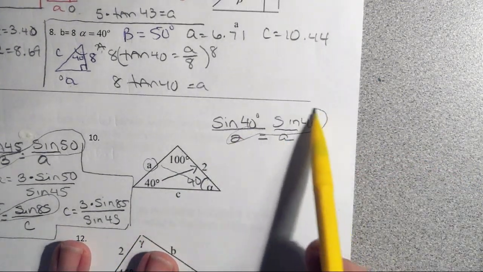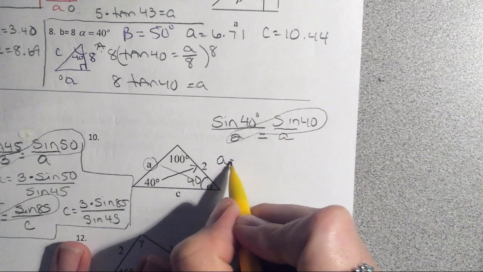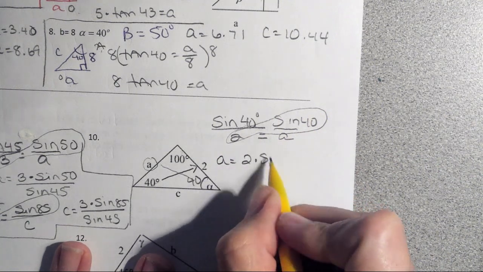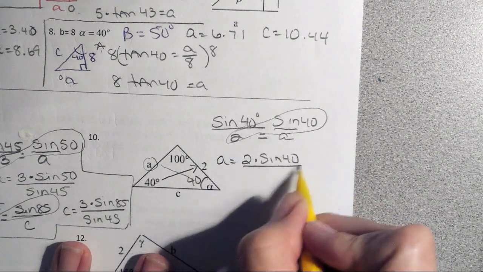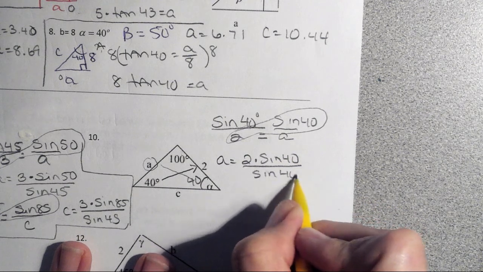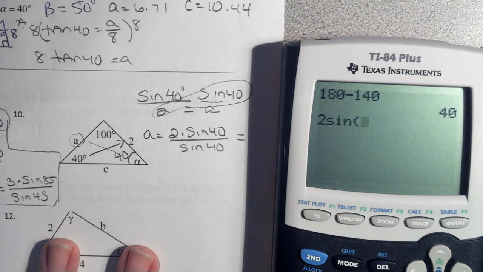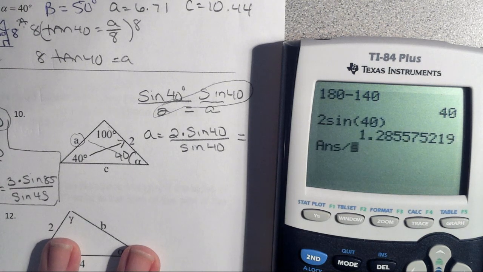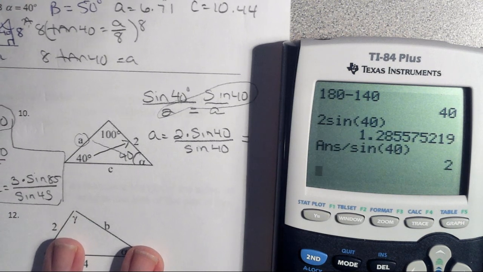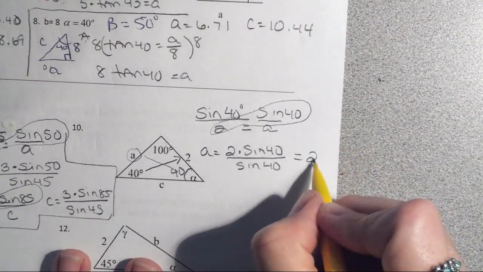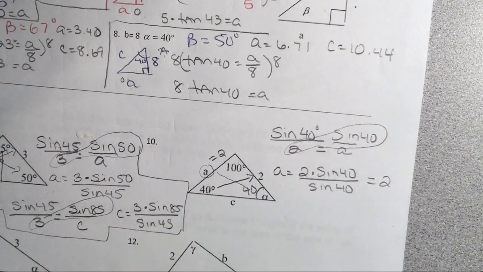We're going to cross multiply and then divide. So 2 times sine of 40 divided by sine of 40. So type that in. 2 times sine of 40 divided by sine of 40. The answer is 2. So A equals 2.